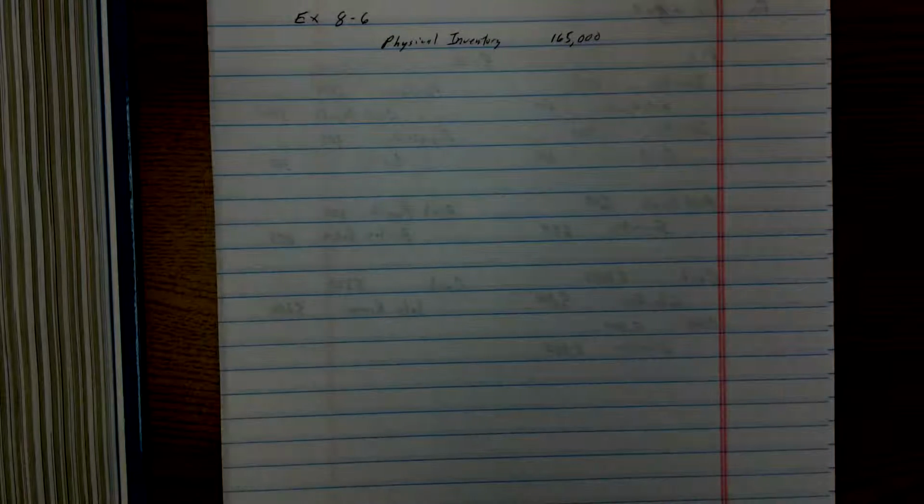So the first one is goods are shipped to Quak, our company, FOB. FOB stands for free on board destination. So that means we don't count it. The title doesn't transfer and it's not ours until it reaches us. And it was shipped on December 20th, 2021, received January 4th of 2022. The invoice cost was $30,000. We do not include this because it's FOB destination and we received it January 4th, so we didn't have it December 31.